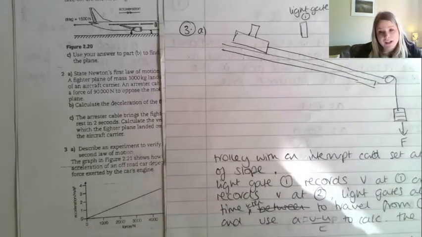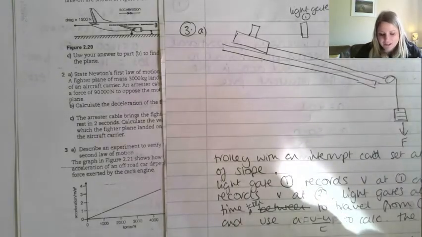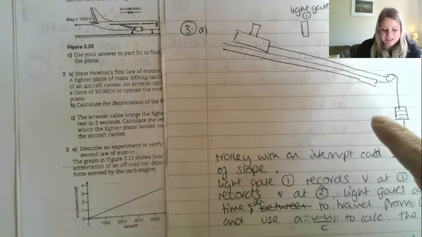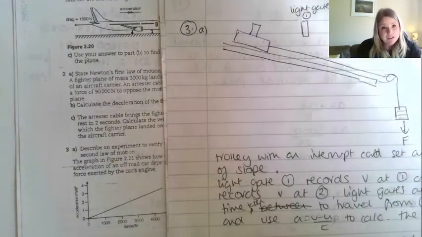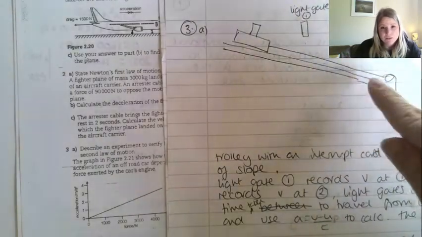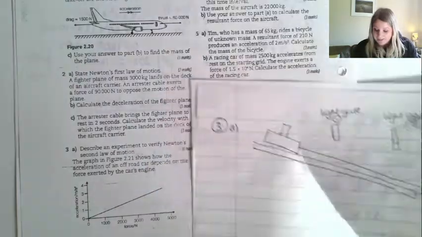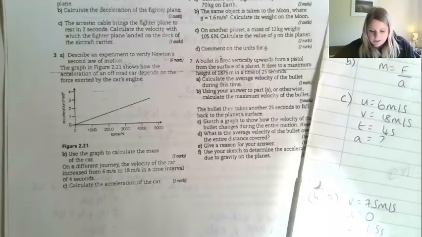So question 3A, I had asked you to leave out because we left it out whenever we were doing it. We didn't do the experiment to verify Newton's second law, so we'll have a wee look at that once we're back in school. Okay, so 3A, leave out, but the rest of 3 we were able to do. So let's have a wee look.